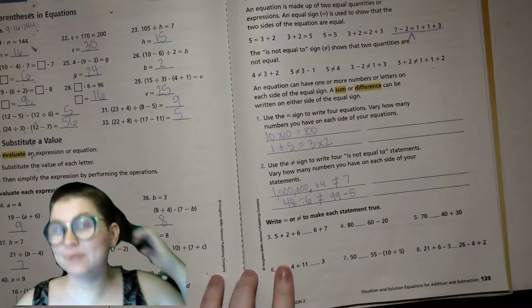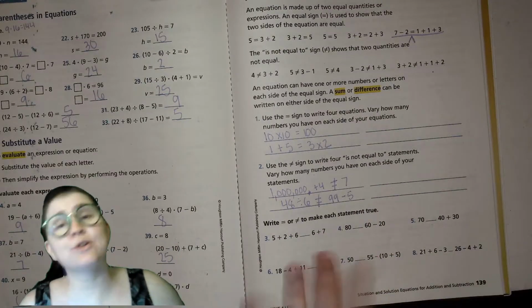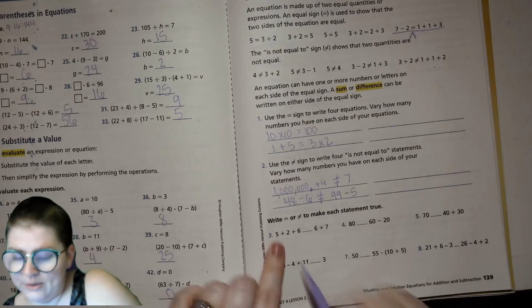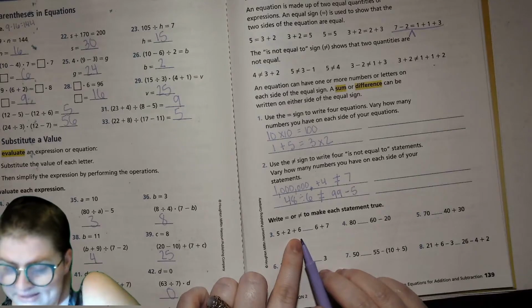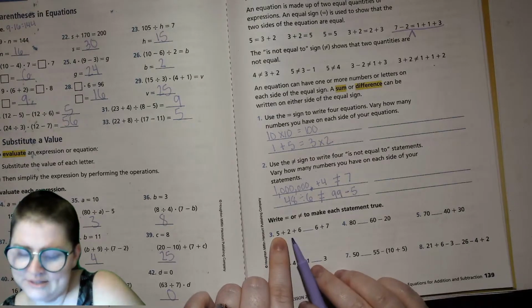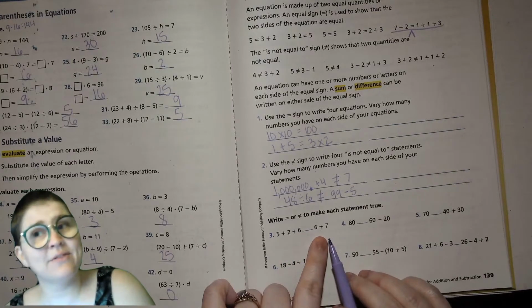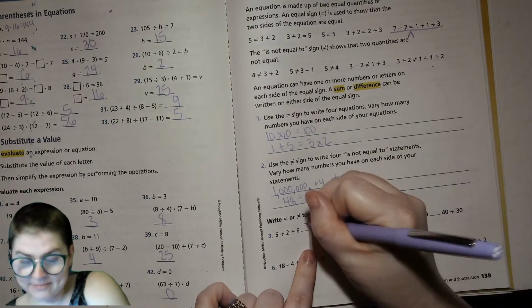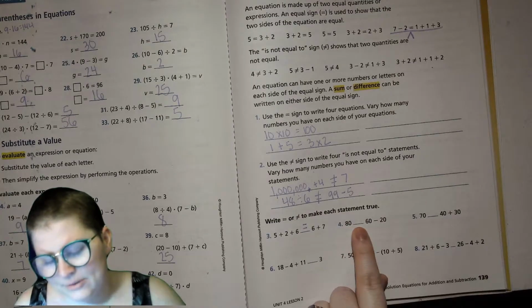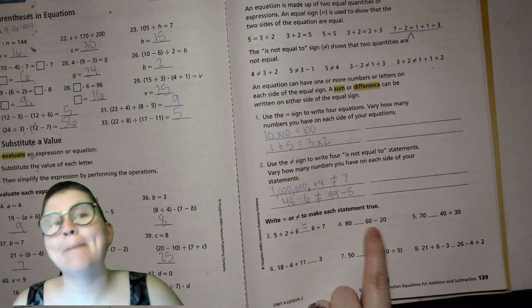Now, we're going to move on to this section here, and we're going to choose the correct symbol to make this statement true. So here we have 5 plus 2 plus 6. And I know 5 plus 2 is what? 7, right? So 7 plus 6. Is that equal to 6 plus 7? Yes, it is. It's the same thing. Flipped.